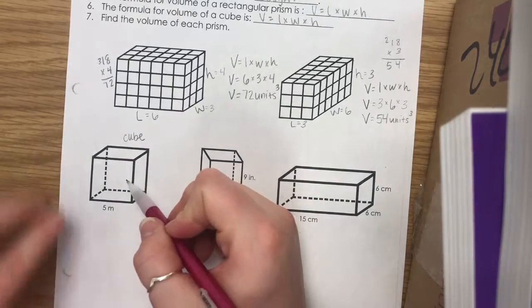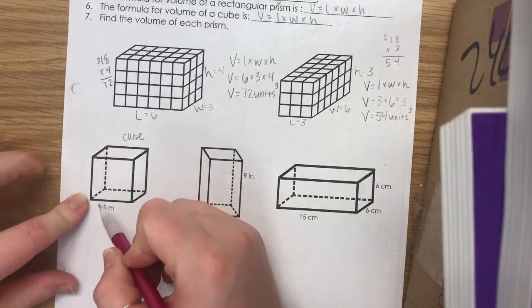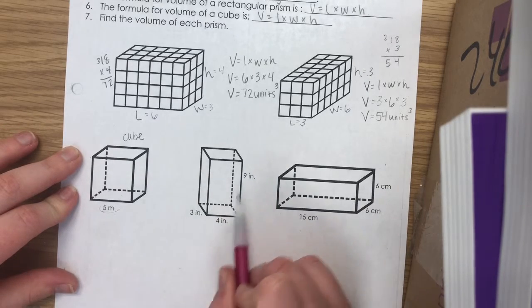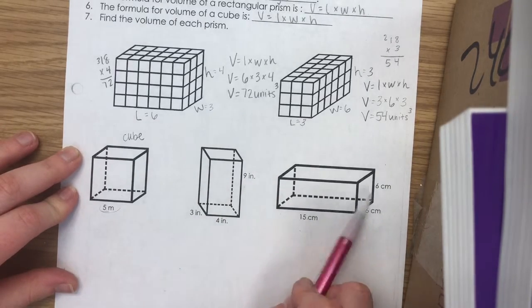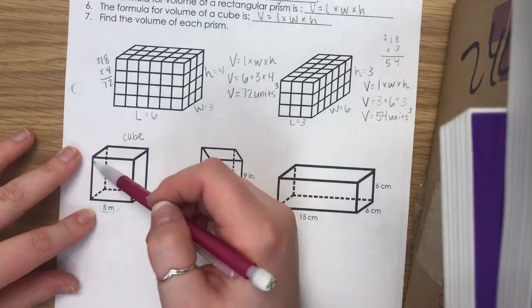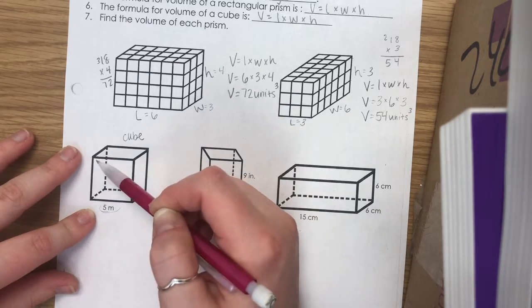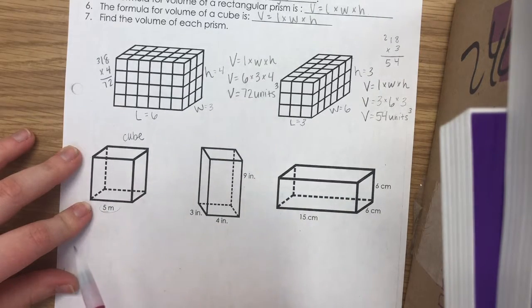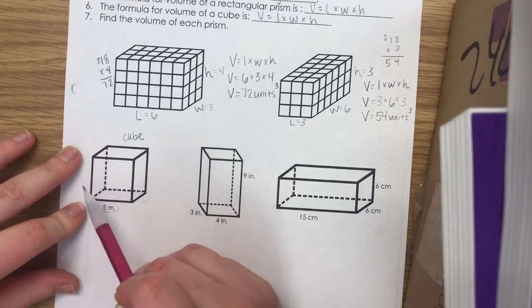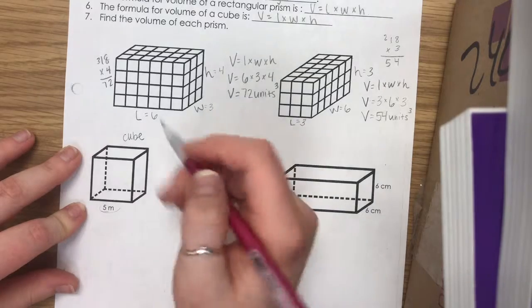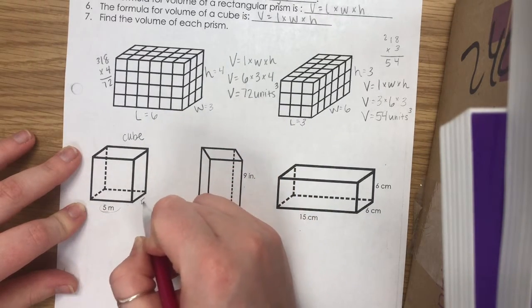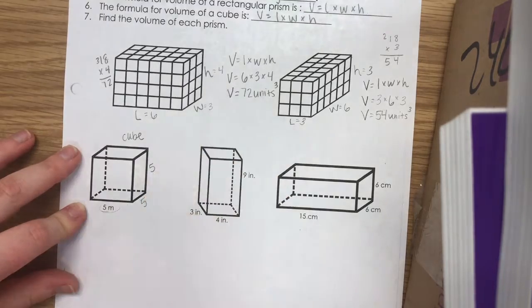Anytime they give you a cube, you're going to know it's a cube because they only give you one measurement. So if you look here, they give you all 3. Here they give you all 3. Here they only give you 1. It's because each face is a square. So if each face of the cube is a square, what are all the sides going to equal? If you said 5, you are correct. So that means the length is 5, the width is 5, and the height is 5.